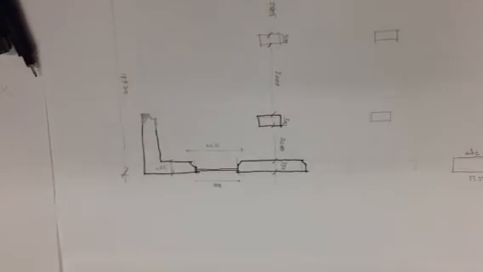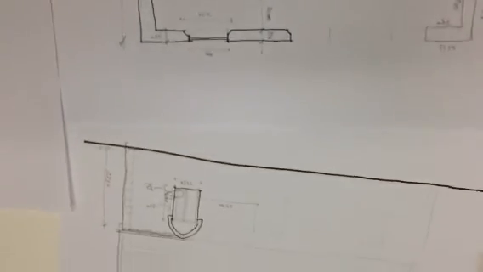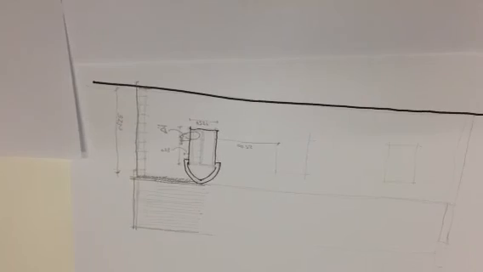You need to try and be as accurate as possible when on site, and make sure you're looking at the building in the best way possible to get this information.